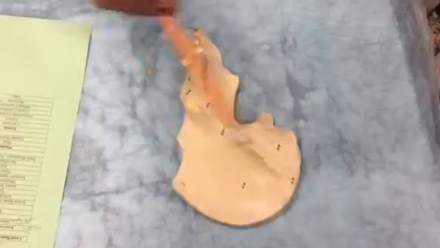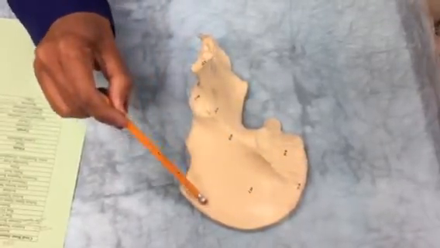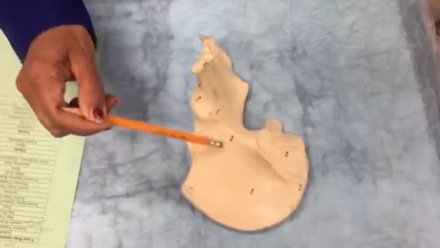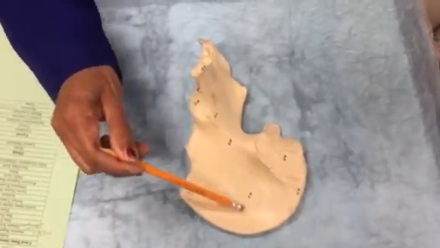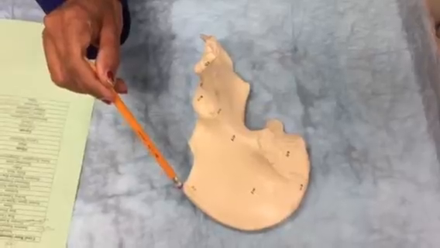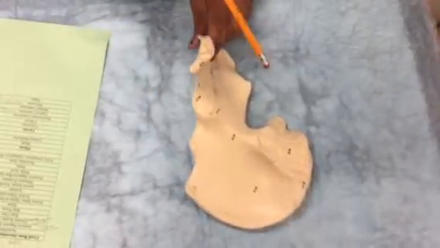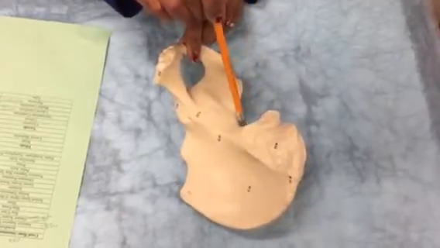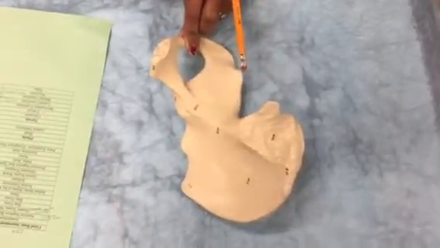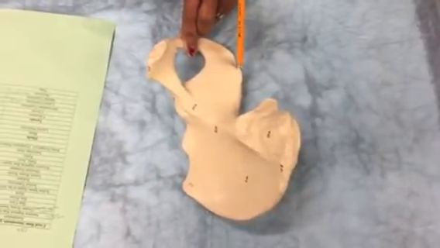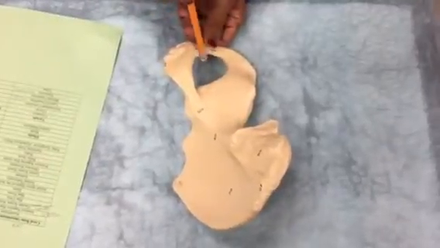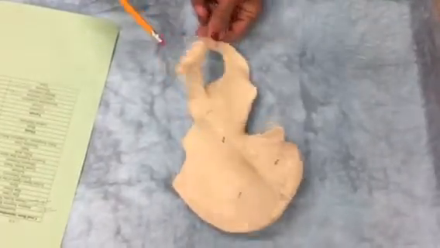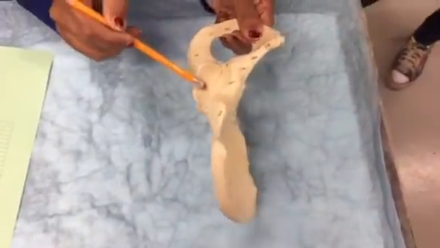So I will go one more time. This ridge here is the iliac crest. This shallow fossa is the iliac fossa. Anterior superior iliac spine, posterior superior iliac spine, greater sciatic notch, ischial spine, lesser sciatic notch, ischial tuberosity, obturator foramen, pubic bone, and acetabulum.